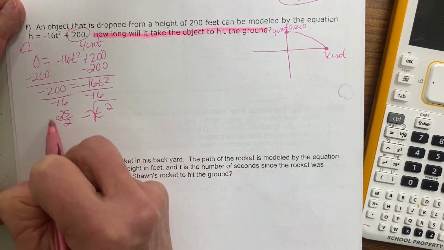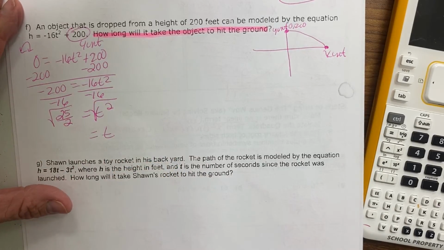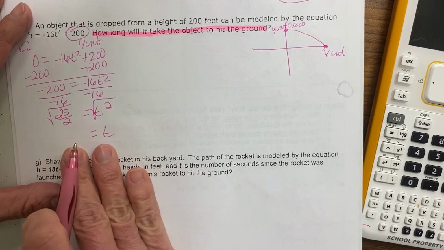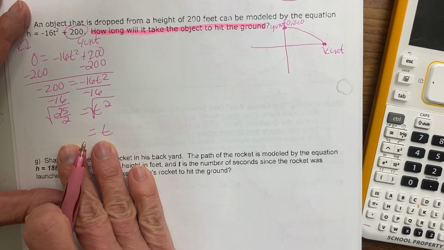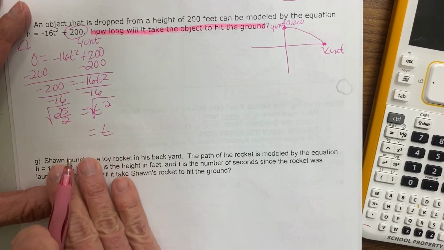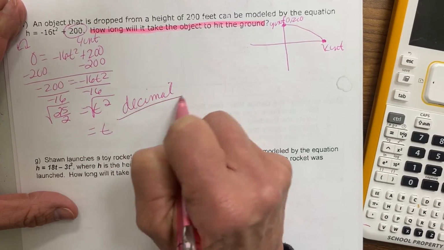Take the square root. And so t is equal to, and then since we are talking about time, I do not want this as a radical, because when I say what time it is, I'm not going to say, oh, it's the square root of 5. I need this as a decimal if I'm talking time.